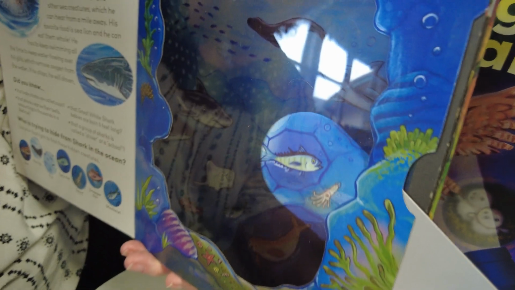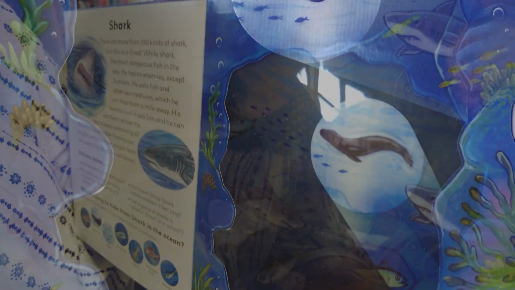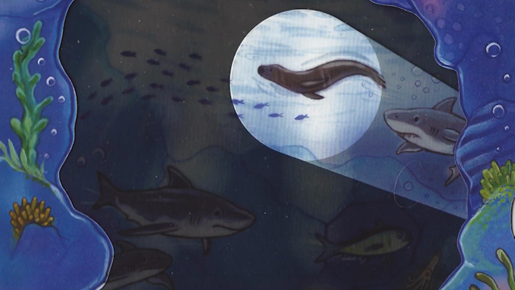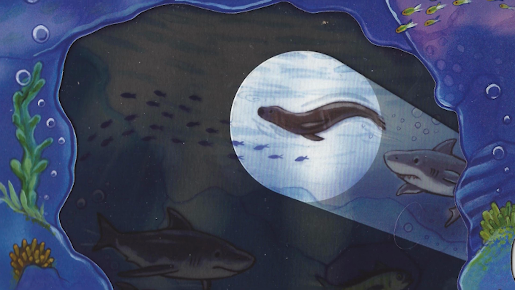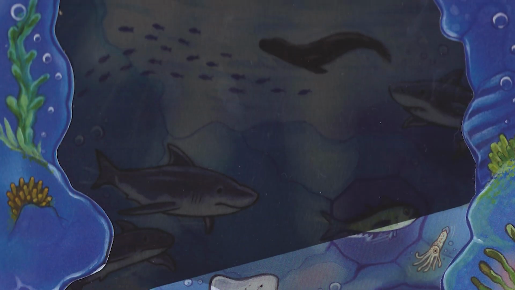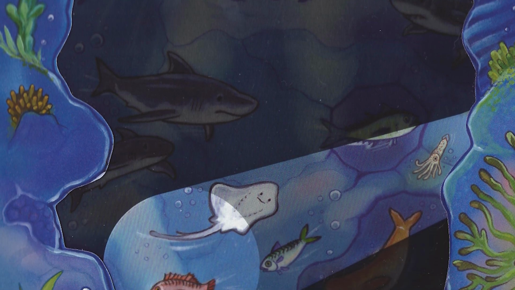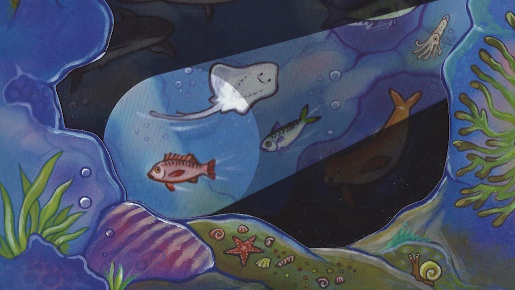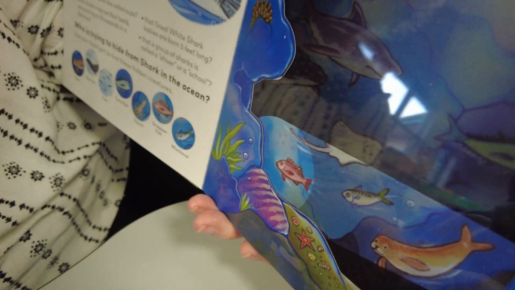Oh, I think I see up above here our friend the sea lion. But oh no, boys and girls, look who is after him. Dun, dun, dun. Here's a delicious fish. Snappers. Let's go to our next page.